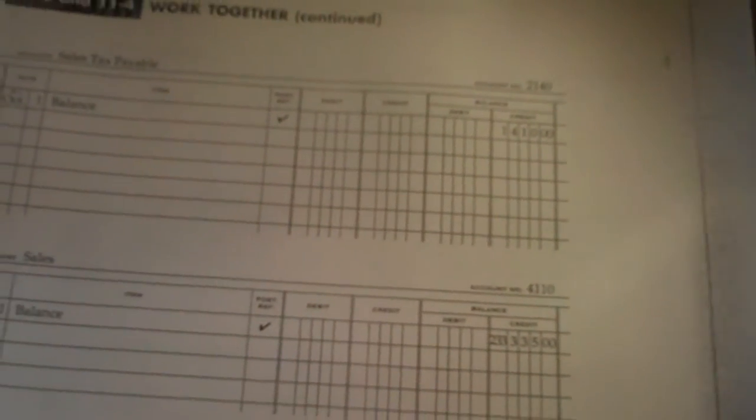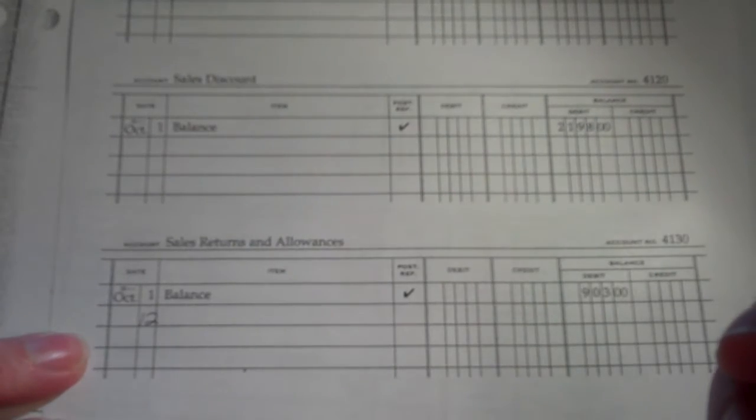So I go back. I guess I gotta go one page back. Sales returns and allowances. Let's see if you can see where that's at. It's the bottom one there. Okay. 12th of October, so I just have to put 12 in. This is from general journal, page 11. A debit of 52.